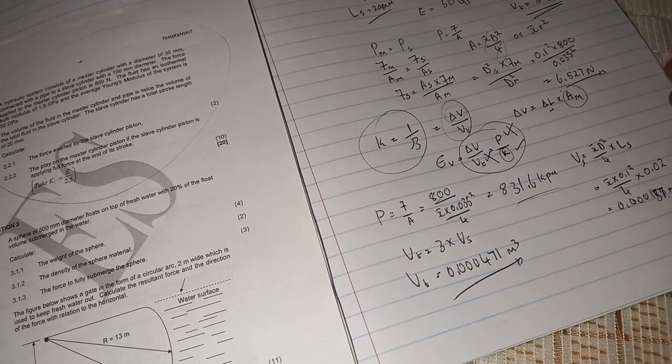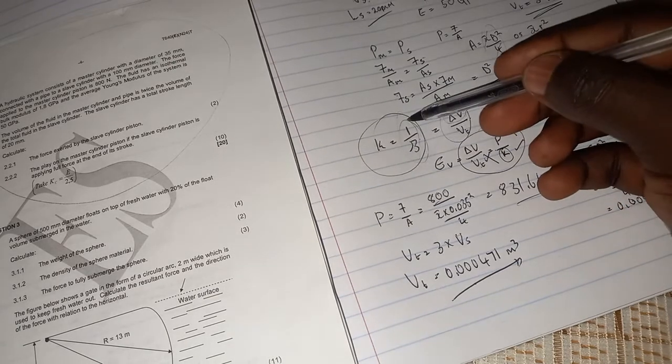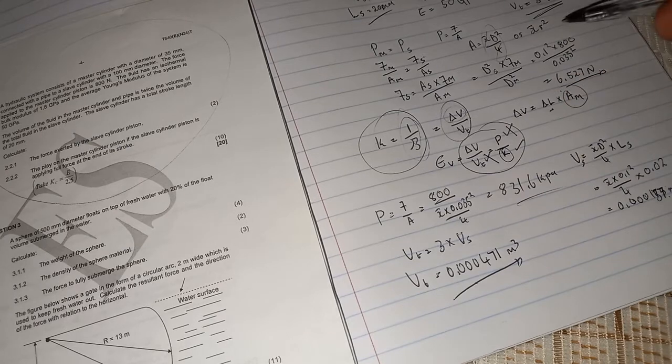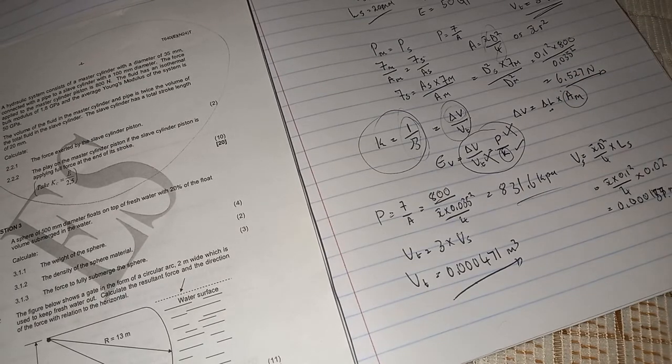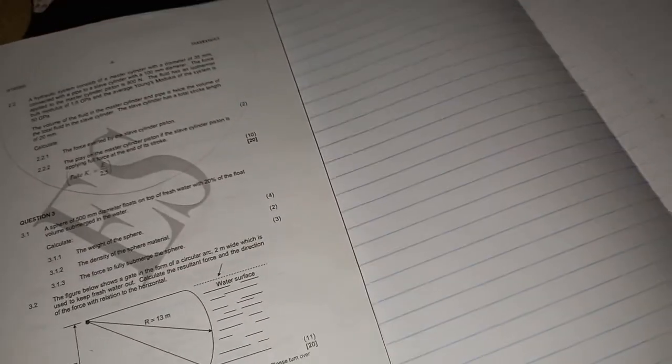To get this K, we can use the formula of the effective bulk modulus, or the modulus of the liquid. So 1 over K equals 1 over KE plus 1 over KC. Now, this is KE, this is KC.